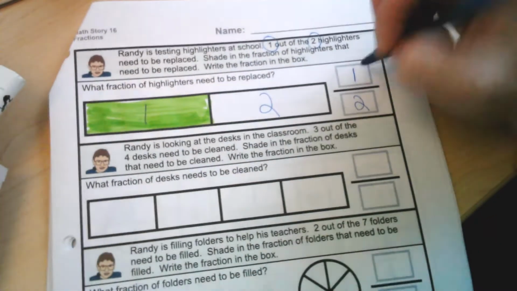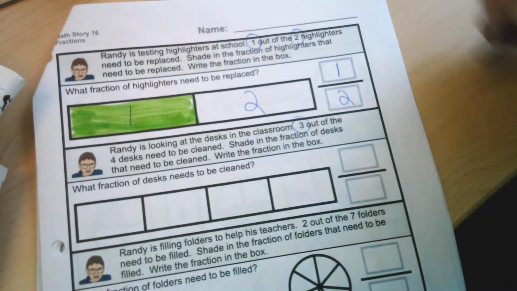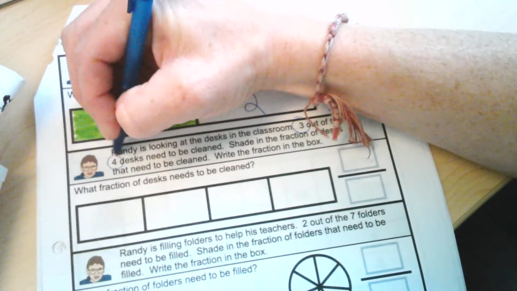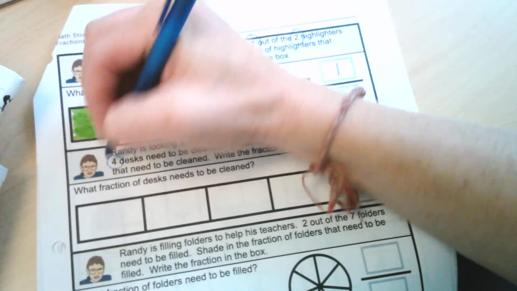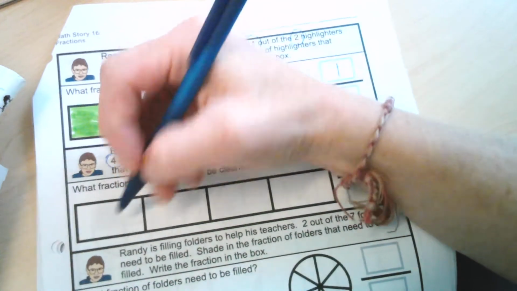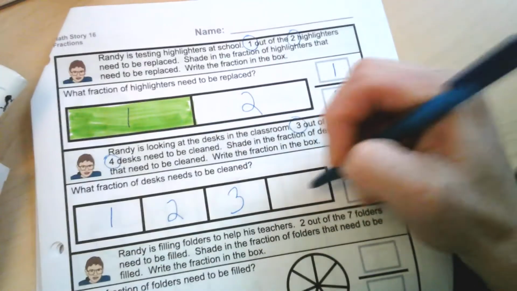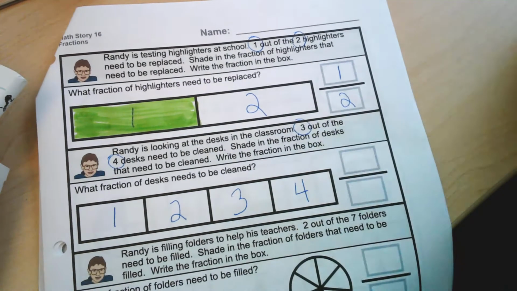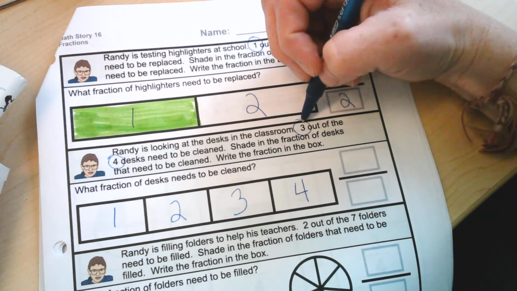Again, if I look at my numbers, the first number is going to be my numerator, and the second number is going to be my denominator. If I focus on my denominator, the number 4, I know I need to have 4 parts of my whole. So let's count them and double check. 1, 2, 3, 4. If I look at my first number, or my numerator, I know that I need to shade in 3 of the 4 boxes.